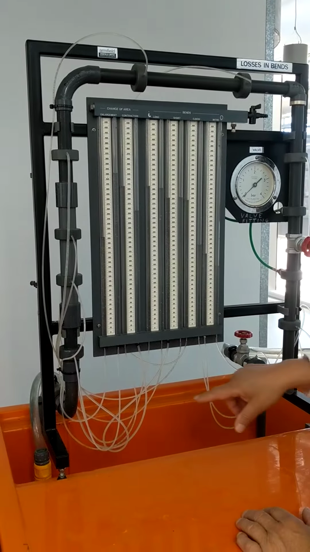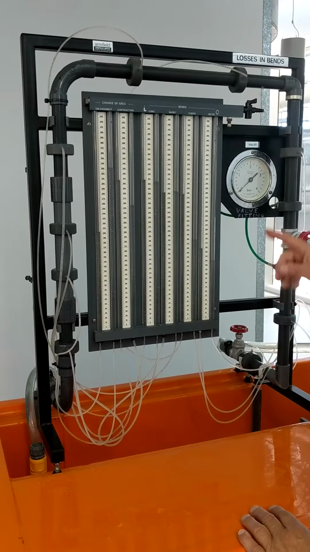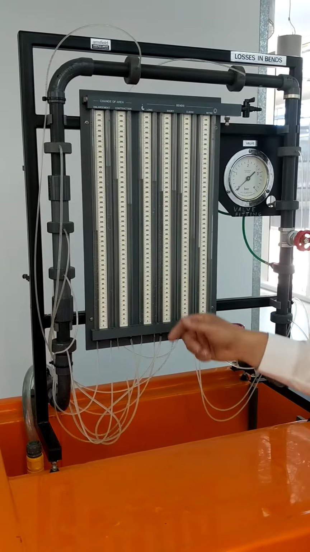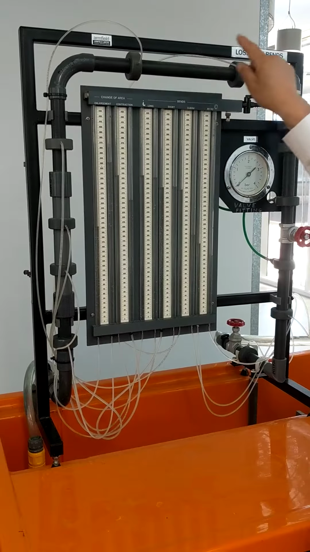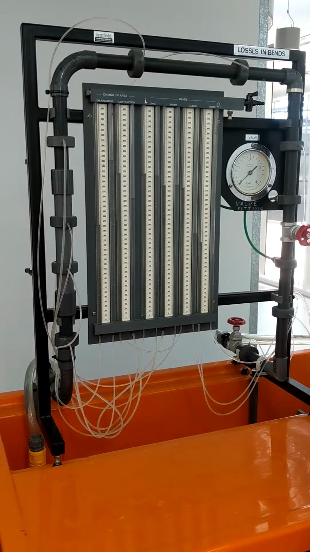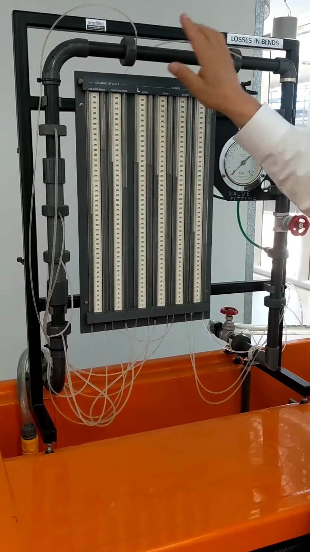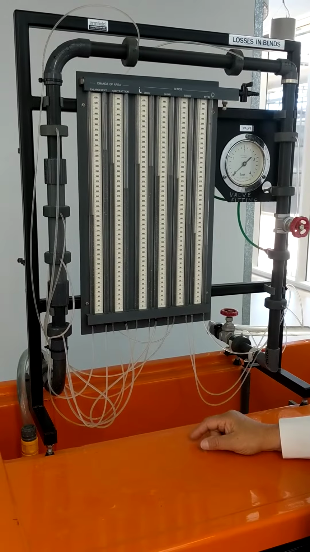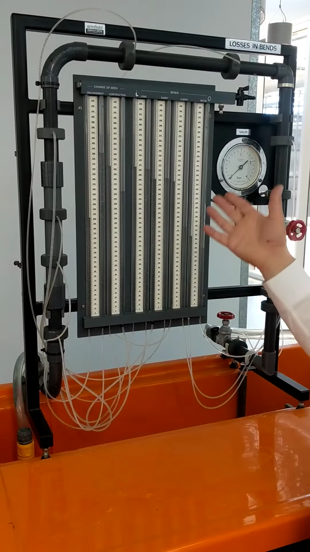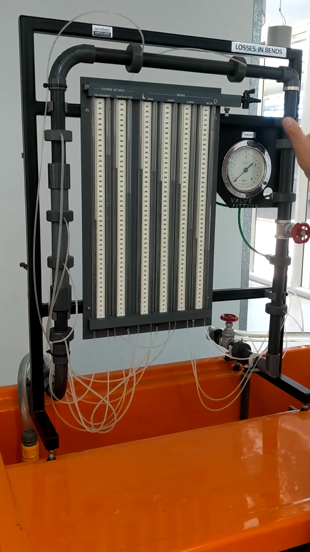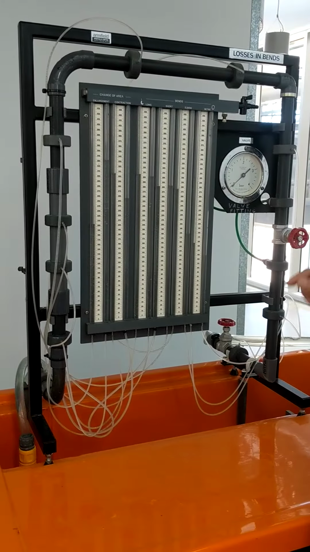Now the losses in this system will of course be due to all the K factors, which will be all the fittings, and all the friction losses in that pipe. But the friction losses are minor, based on such a short length of pipe. So predominantly we are concentrating on the K factors in summation, in other words the total.